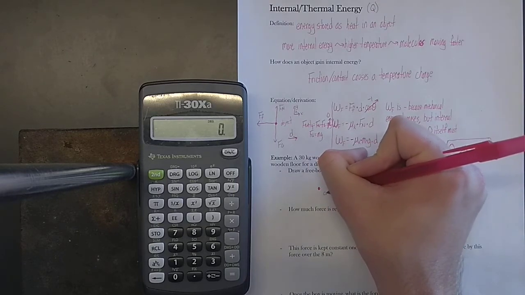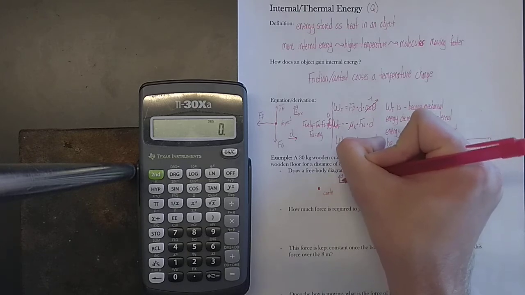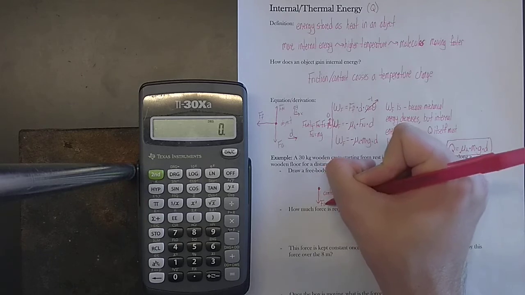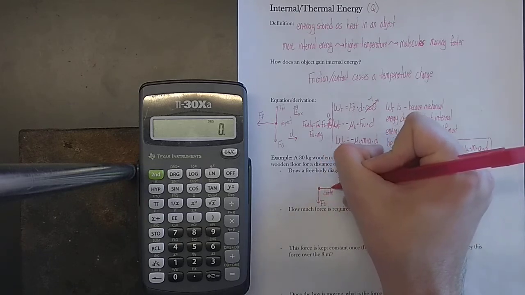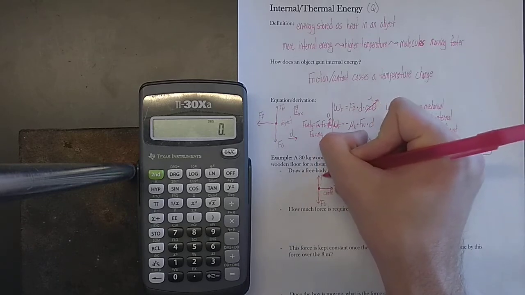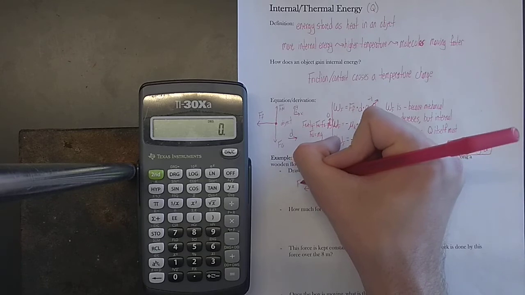So there's our dot, label it crate, X, Y, plus. We've got a force of gravity pointing down, Fg. Let's say the crate's being dragged to the right. It's dragged by a rope, so that's tension. Normal force pointing upward. And the force of friction backwards.